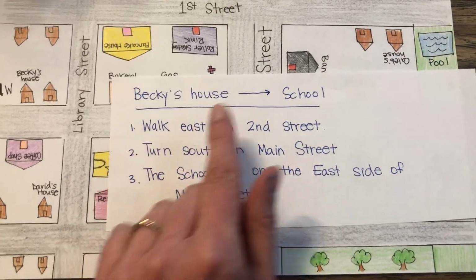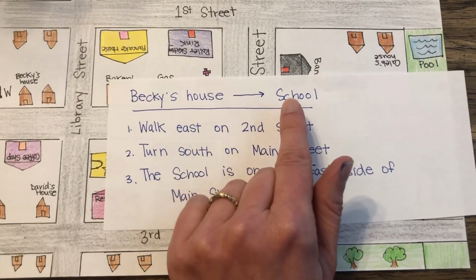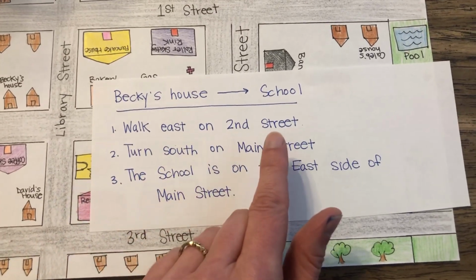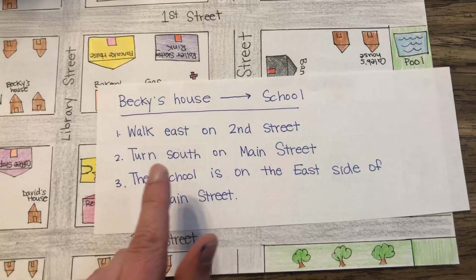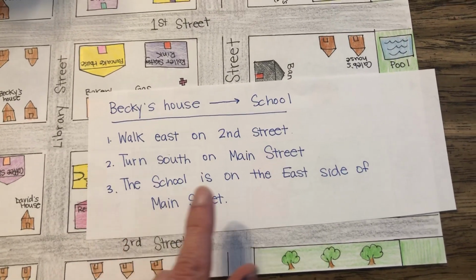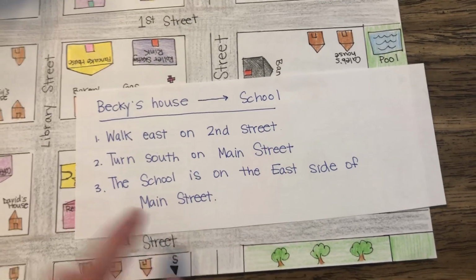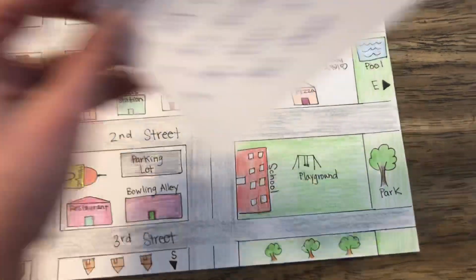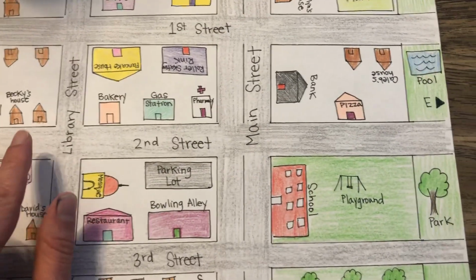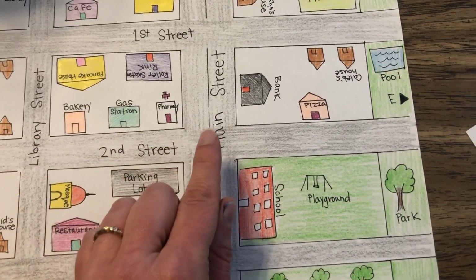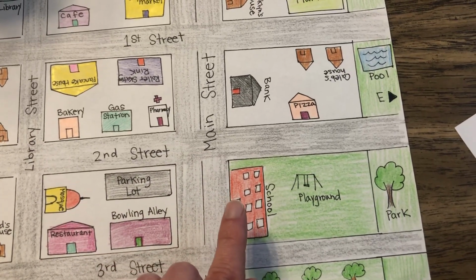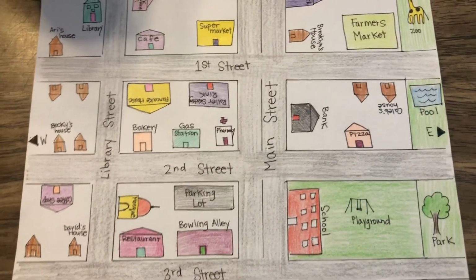I wrote Becky's house, and with an arrow to go to school. First, I would walk east on 2nd Street. Then I would turn south on Main Street. And the school is on the east side of Main Street. Let's look at that one more time. Becky's house, I'd walk east on 2nd Street, turn south on Main Street, and then there the school is right on the east side of the street.